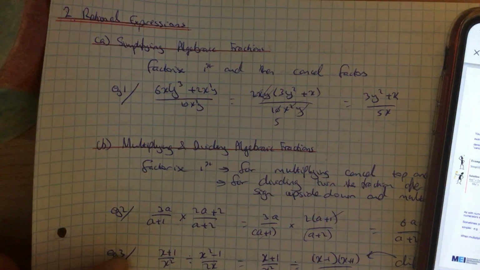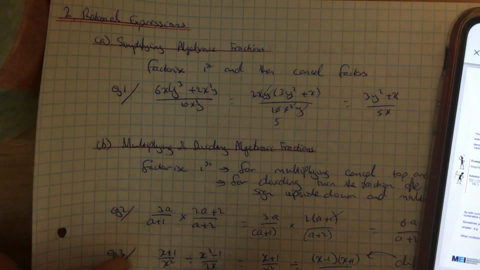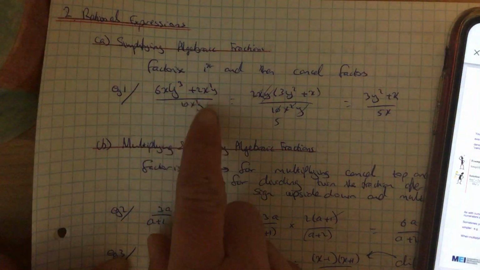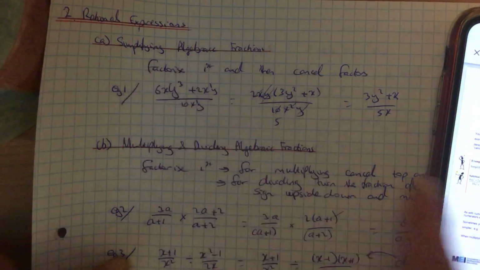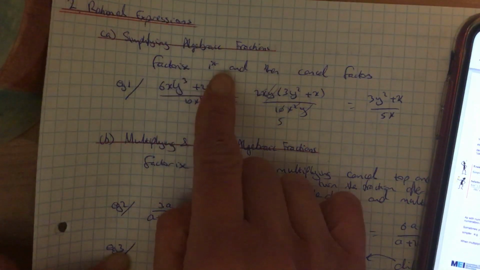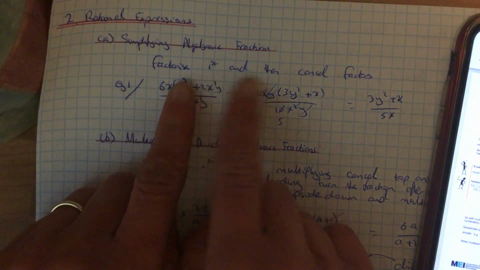Okay. Section 2 is all about rational expressions. Basically, if you see an expression, try to factorise it. So the first one is simplifying algebraic fractions. Factorise first and then cancel.